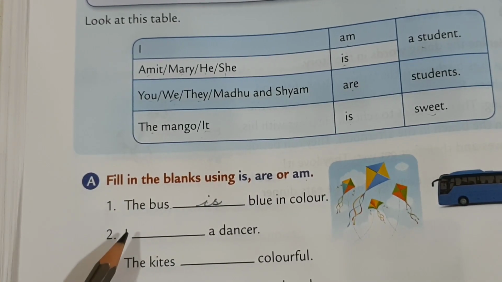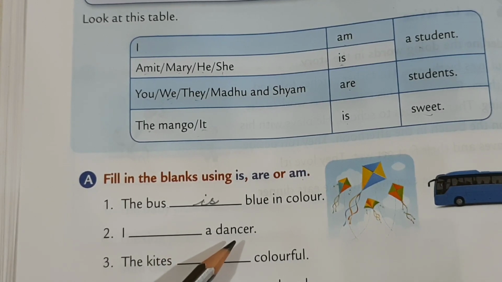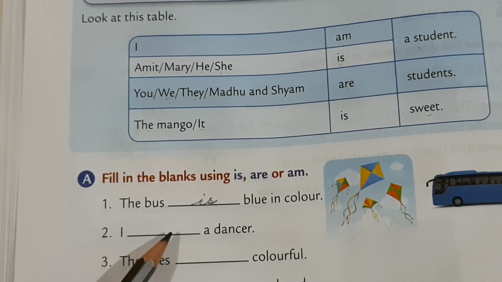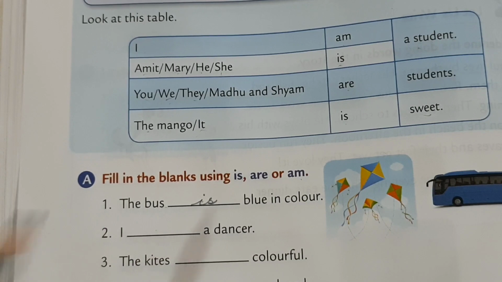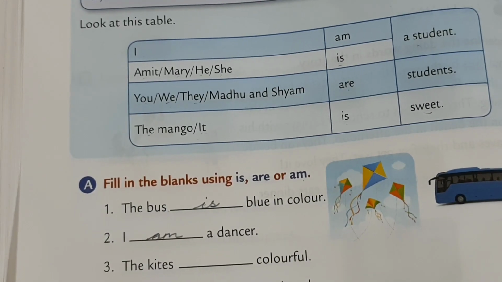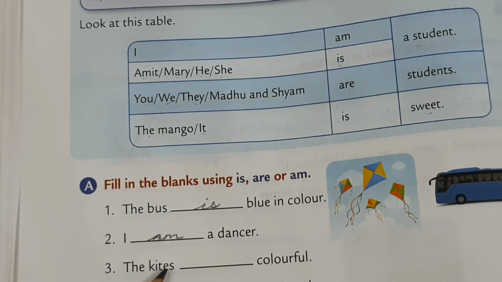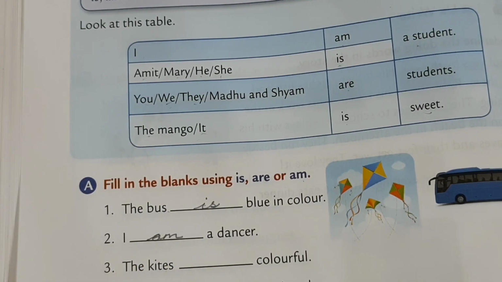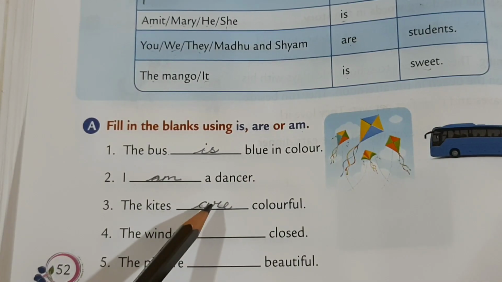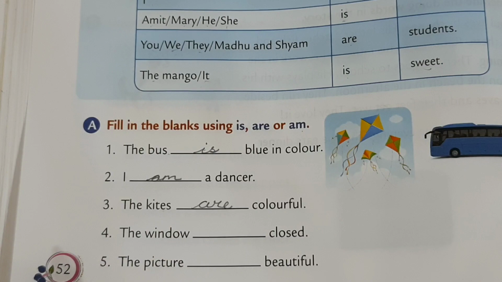Now see further. I dash a dancer. With I, what do you always use? Am. It is telling about your own self. Okay? So what will you write over here? Am. Okay? The kites dash colorful. Now kites shows that we are talking about more than one kite. So it is plural. With plurals, what do we use? Are. So the kites are colorful. So in this sentence, are is telling us about the kites.